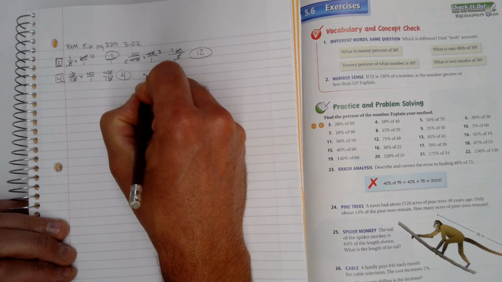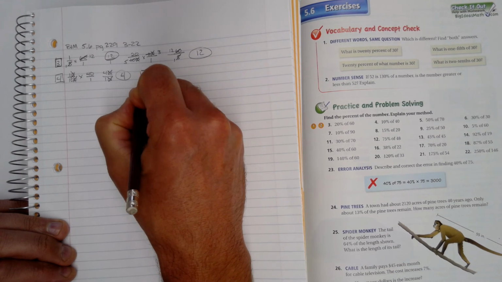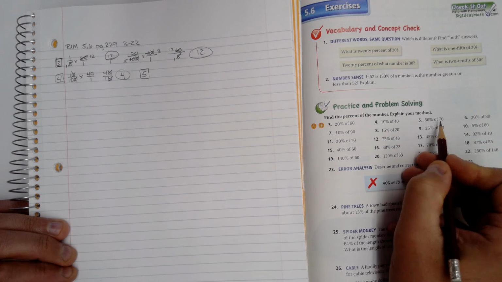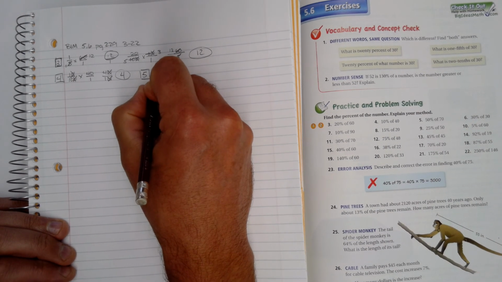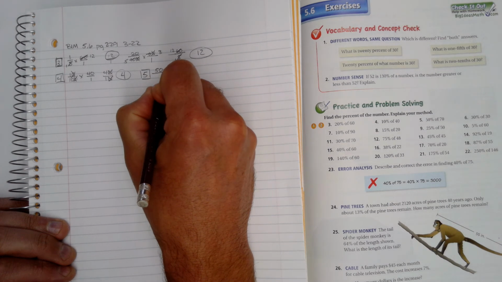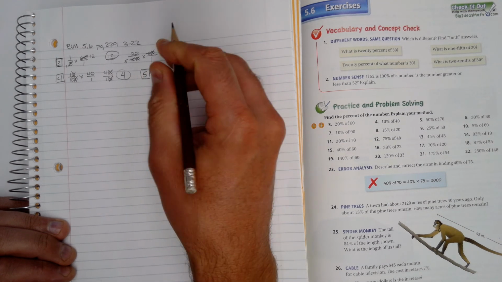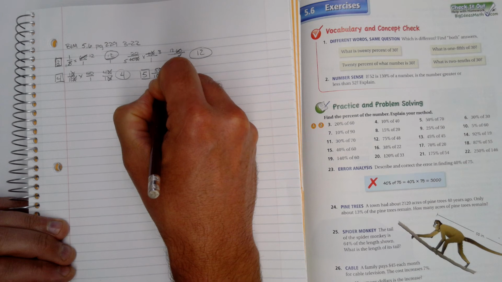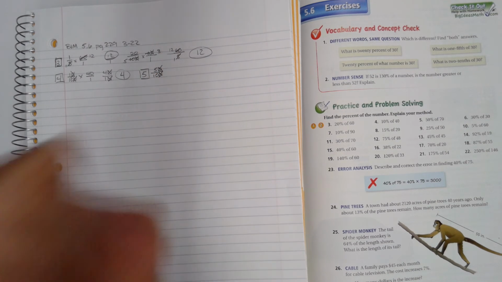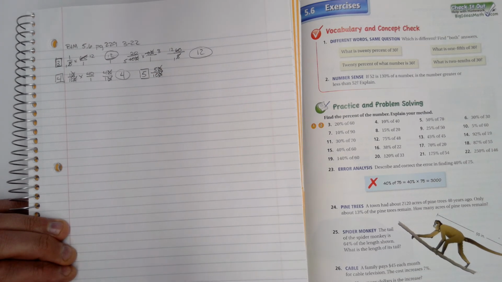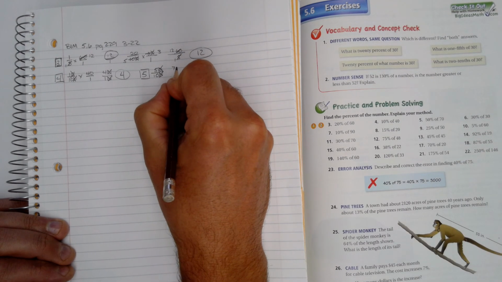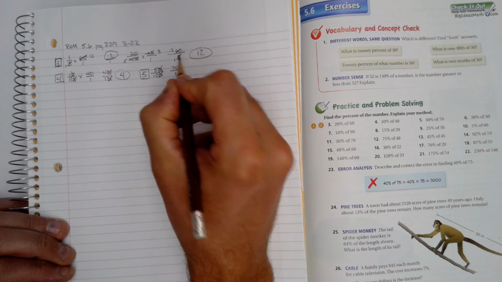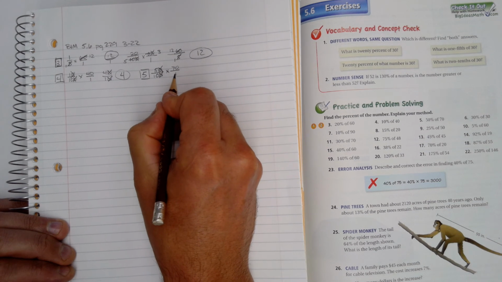All right, let's look at number 5. 50% of 70. Let's say I don't know 50% is 1/2. I don't know that. So it's 50 over 100. First thing I can do is get rid of these extra zeros at the end. 5 over 10. So 50 over 100 is the same as 5 over 10. That's cool. Of 70. So I'm going to do 70 over 1 because that's 70.